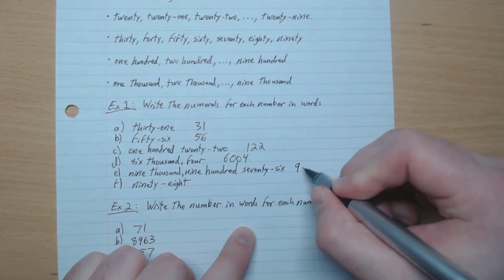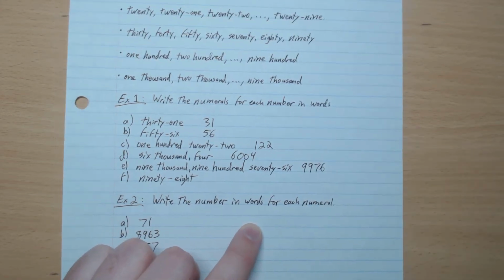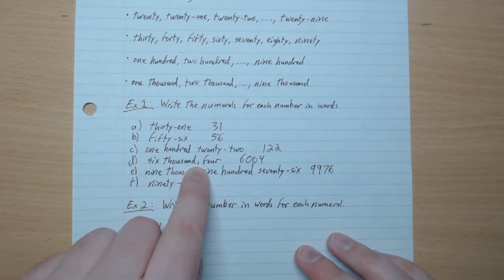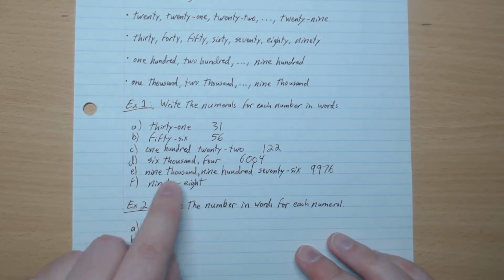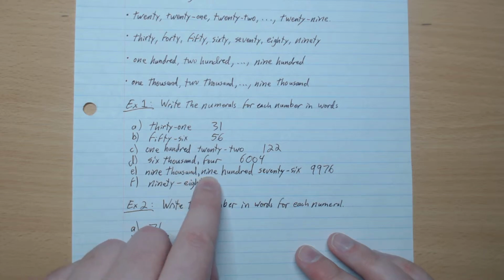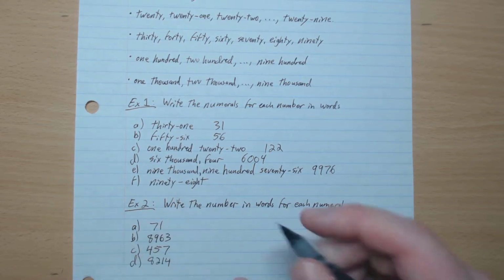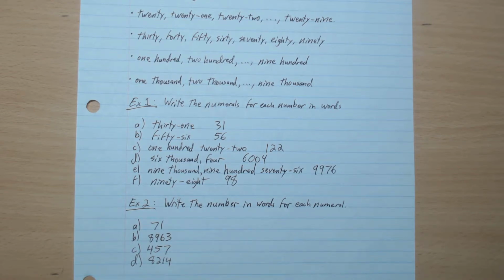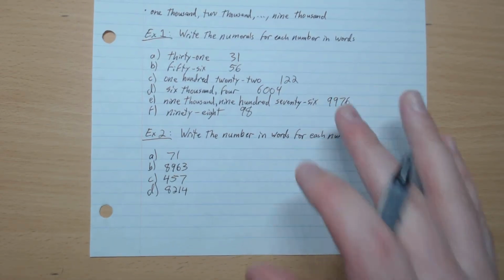9,976. And I want to comment here, after 1,000, there's a comma. So 6,000, comma, 9,000, comma, like that. And 98. Excellent. Okay, so let's go to example 2.